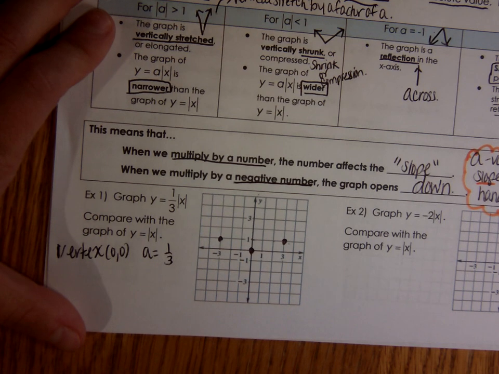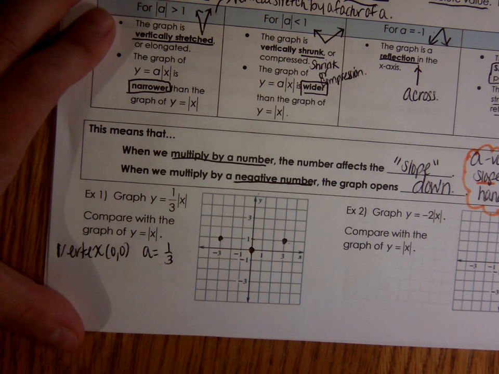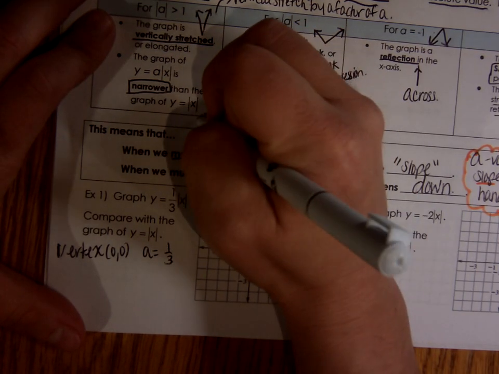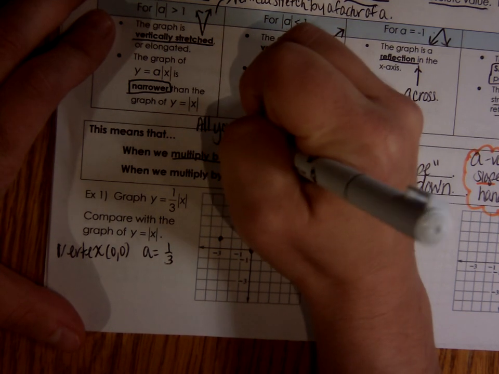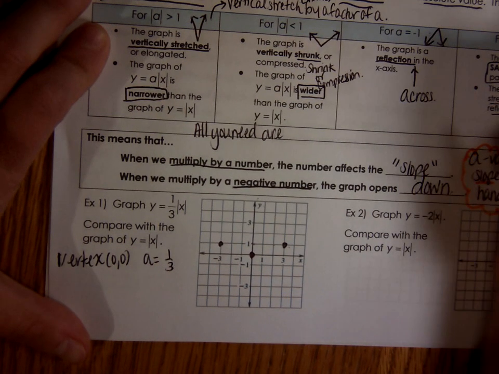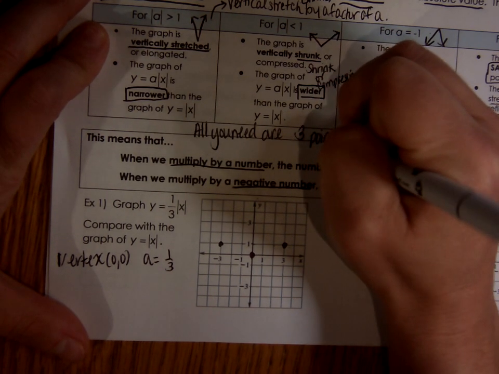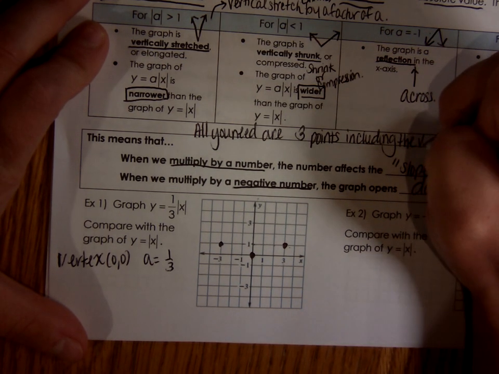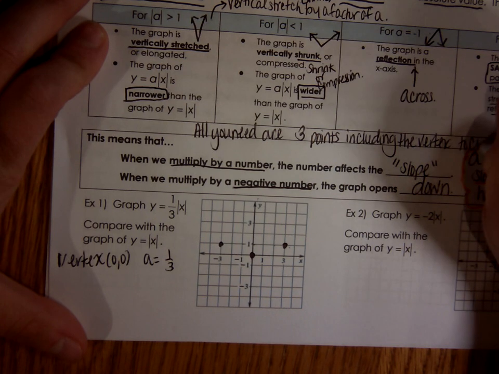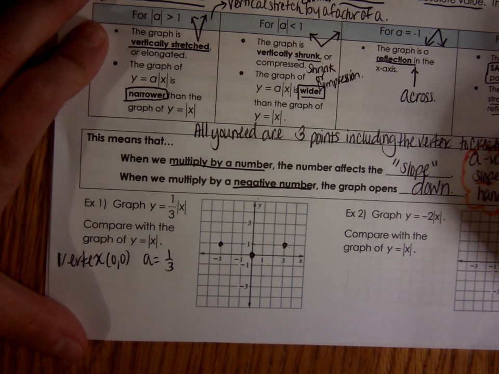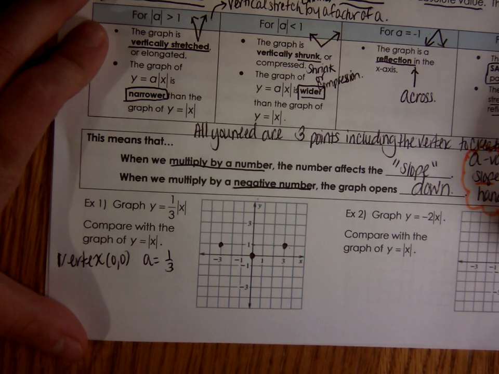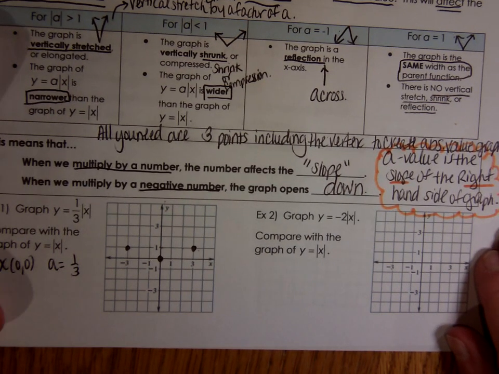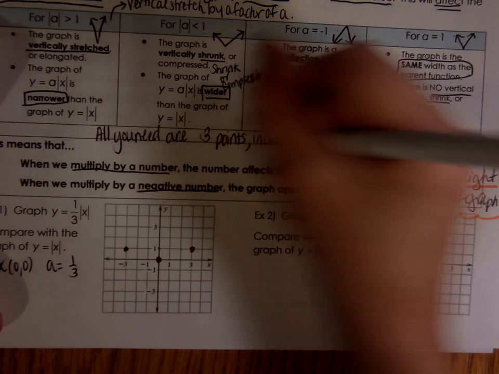Now, all you need in order to graph an absolute value are 3 points in order to create a very nice, lovely V. So I'm going to make a comment right here. All you need are 3 points, including the vertex, to create an absolute value graph.